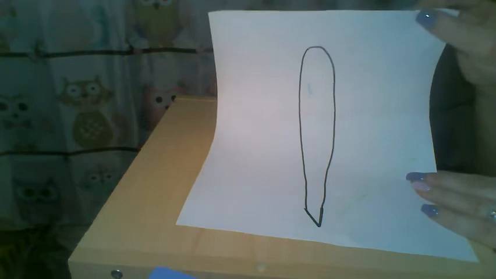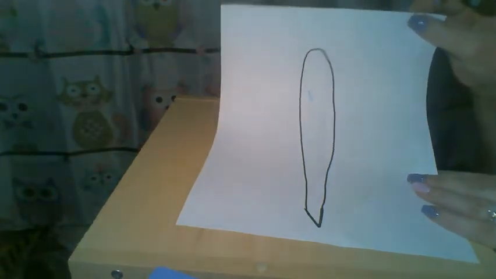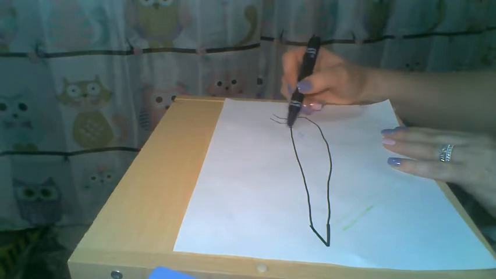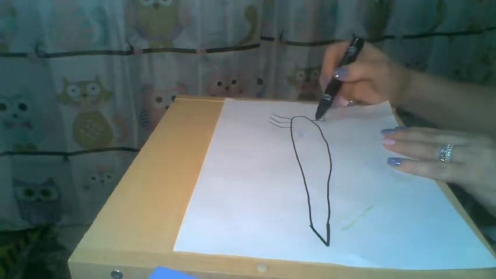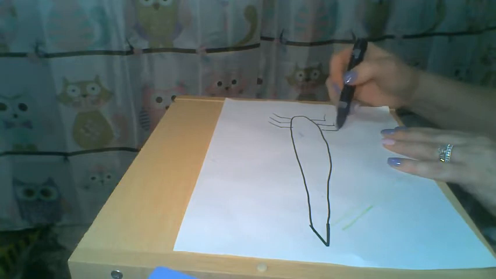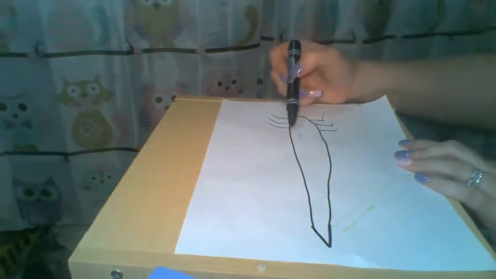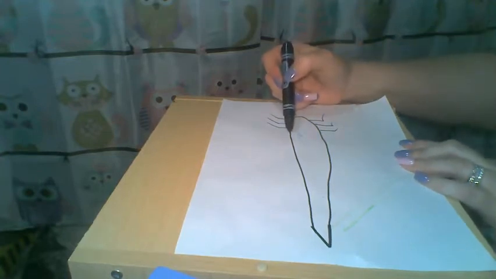Well, you're going to give that carrot 6 legs. So you're going to go 1, 2, 3, 1, 2, 3. And then you're going to give your dragonfly 4 skinny wings. So you're just going to make its wings go out like this.